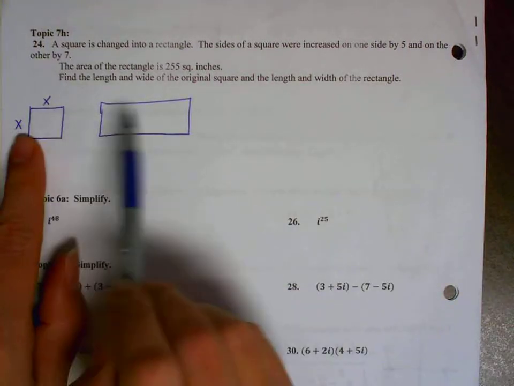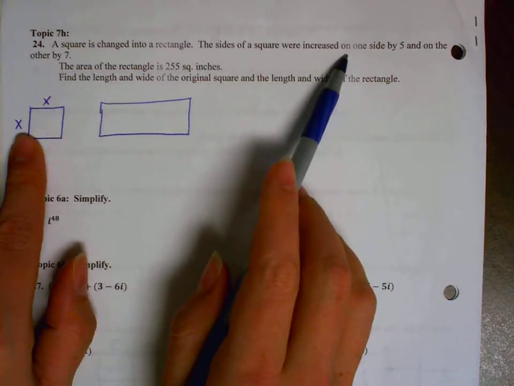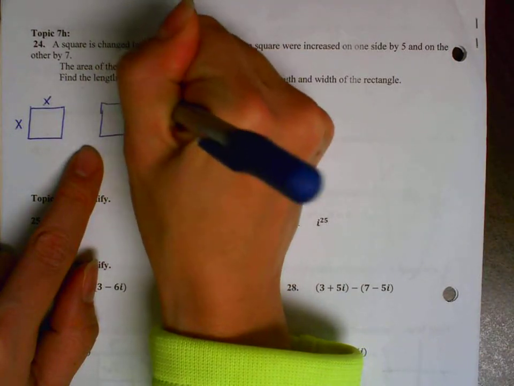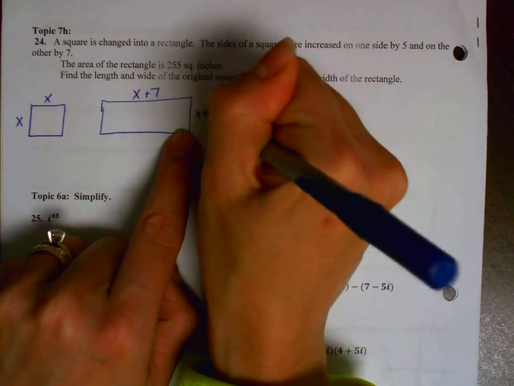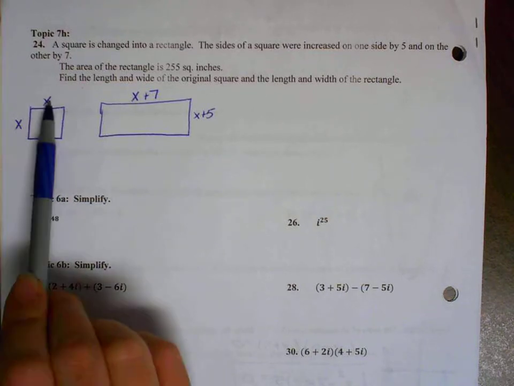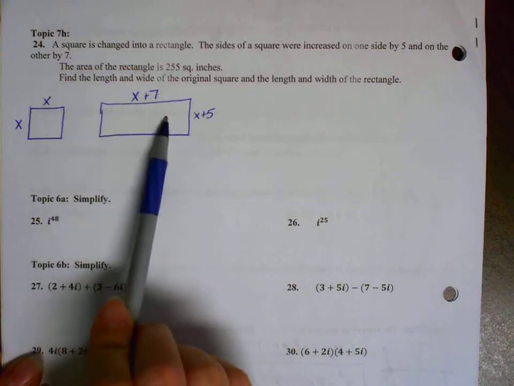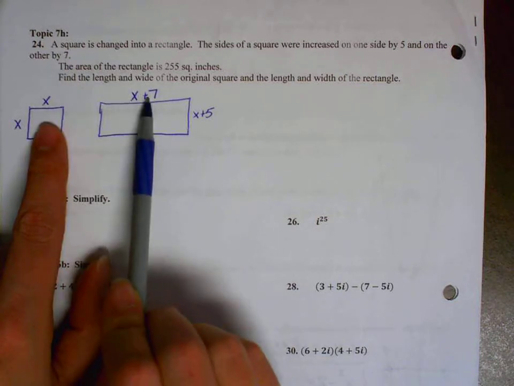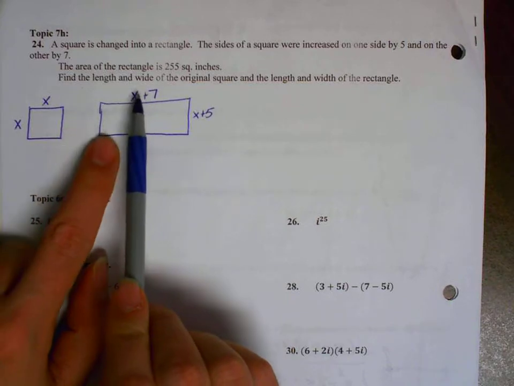Now to go from the square to the rectangle, it said the sides of the square were increased on one side by 5 and the other side by 7. So increasing by 7 would mean I'm adding 7. Increasing by 5 means I'm adding 5. So again, here's my original square of same sides, X and X, right? All 4 lengths have to be the same. My rectangle, I changed one side by increasing it by 7 and the other side by increasing it by 5. So now I have these.